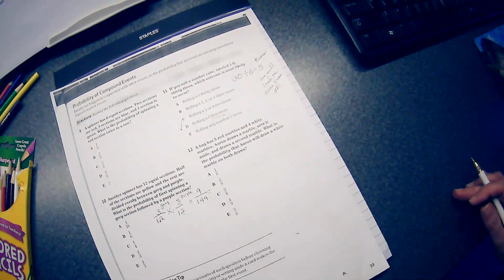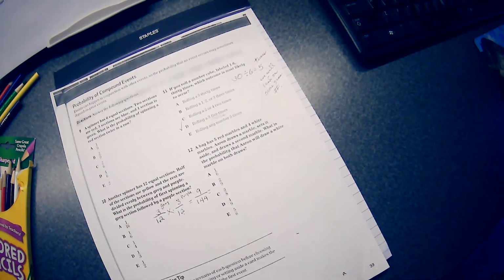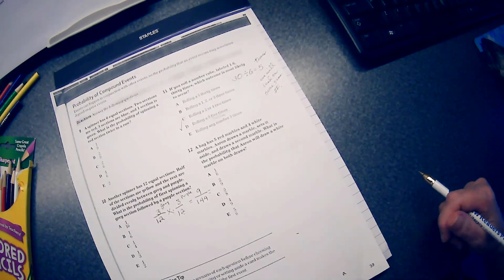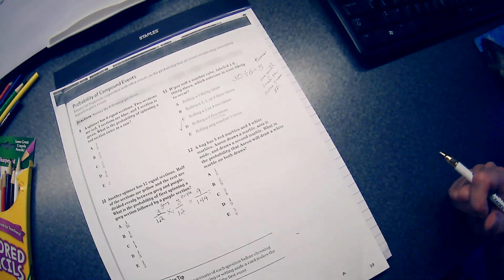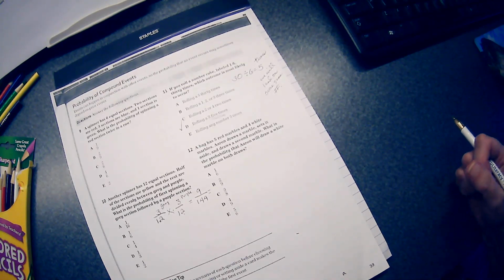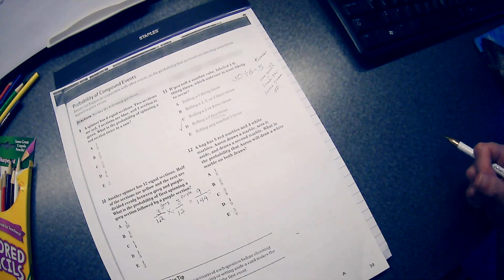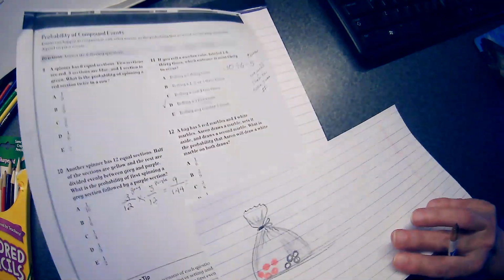Number 12. A bag has 5 red marbles and 4 white marbles. Aaron draws a marble, sets it aside, and draws a second marble. What is the probability that Aaron will draw a white marble on both draws? Okay, it depends on what's happened before, right?